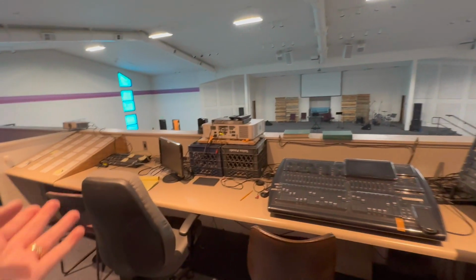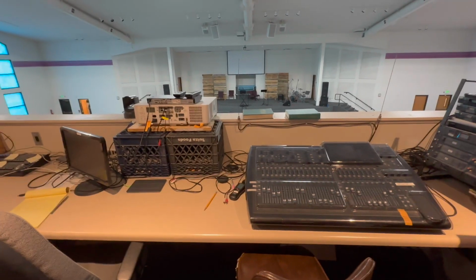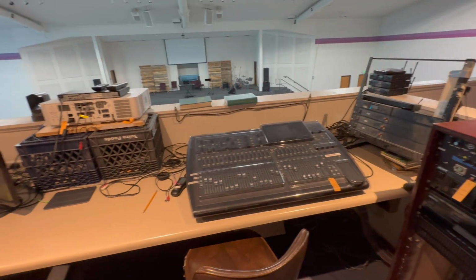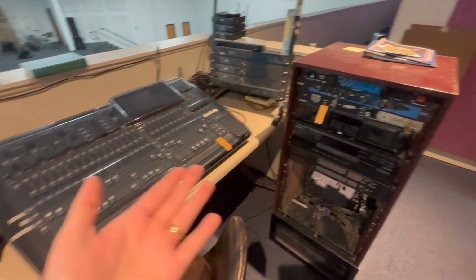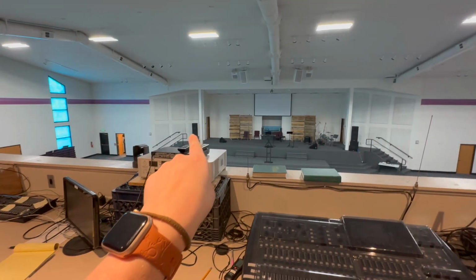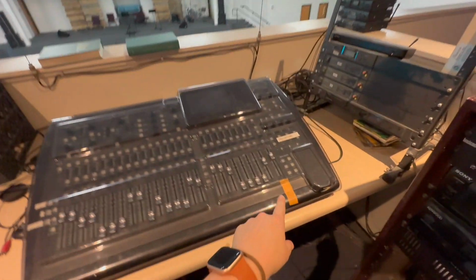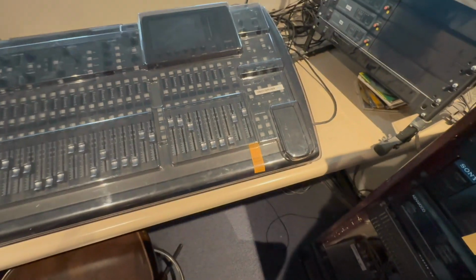So what we have up here is very useful, but also a little overwhelming if you don't know how to use it. I'll start over here. So this is the soundboard and the sound system. All of these speakers are off, which is good. And then you can also see this is the cover, so we can take this off. I'll take that off right now.